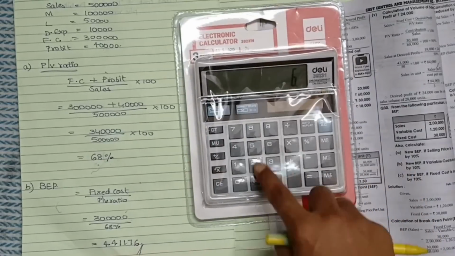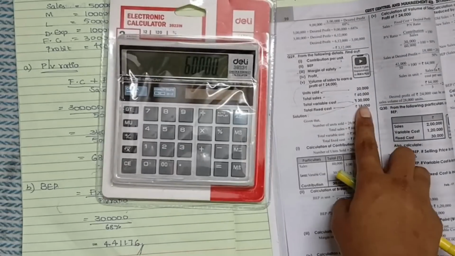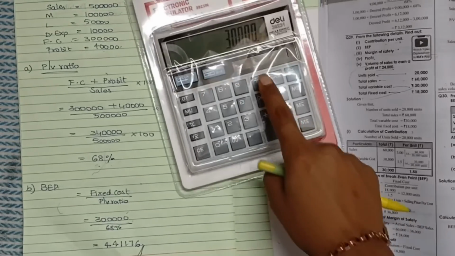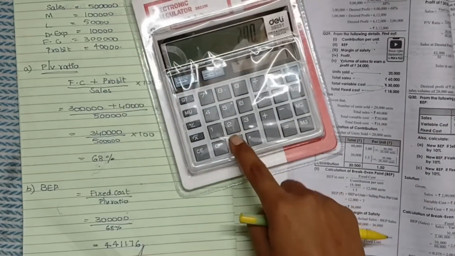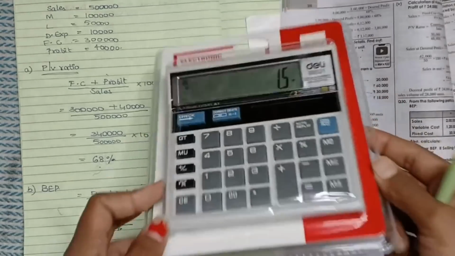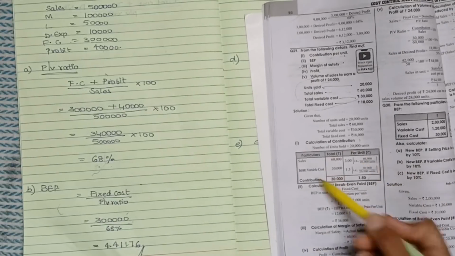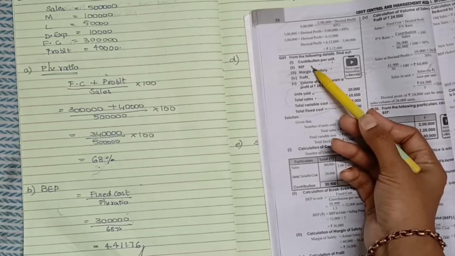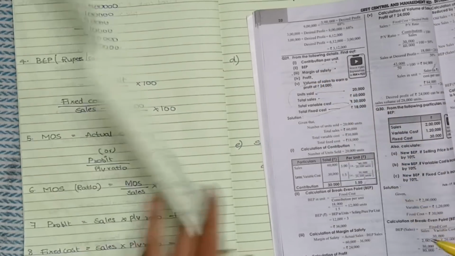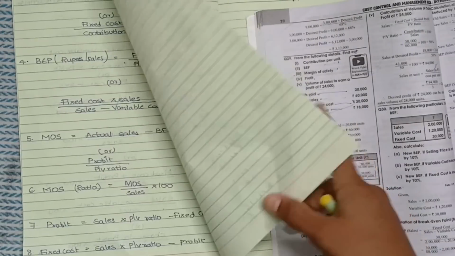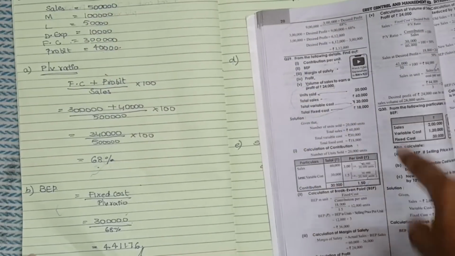First you do contribution, that is sales minus variable cost. Sales is 60,000, variable cost is 30,000. So contribution is 30,000 divided by units sold, 20,000. If you do, what is the contribution per unit? 1.5. Here also same, don't concentrate on the table, just the answer is important. They are asking BEP. BEP we can use the formula fixed cost by PV ratio, because fixed cost we already have in the question. First you find out PV ratio.